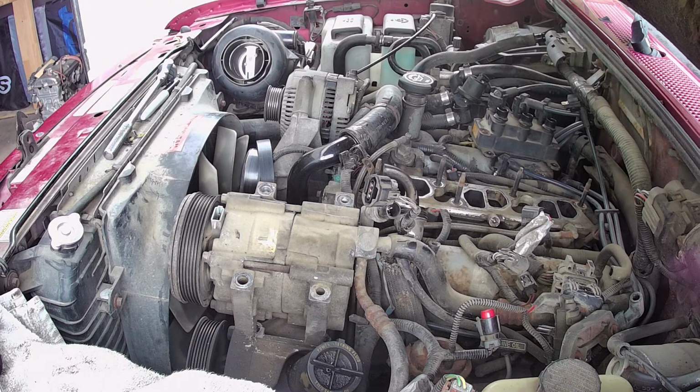Oh, I should have had that there. That would have been better for the serpentine belt removal. Everybody could have seen that better. But it is what it is.